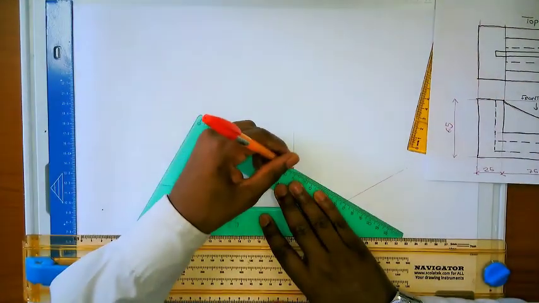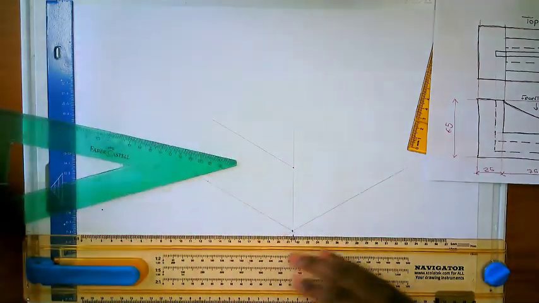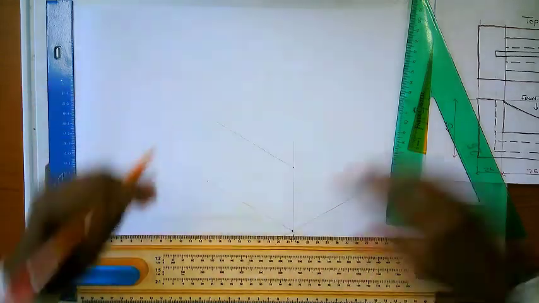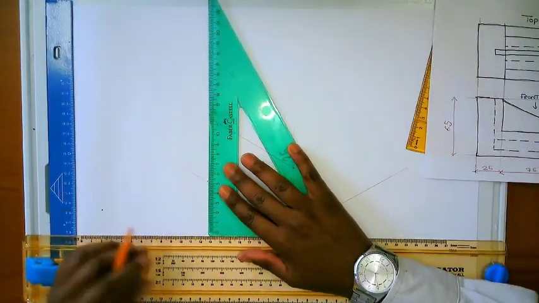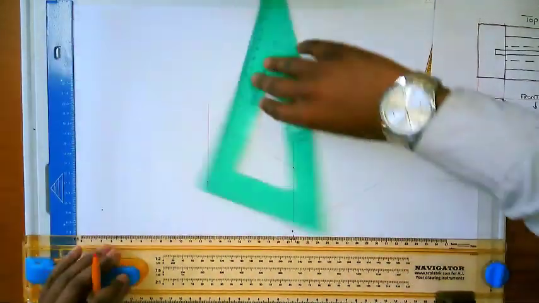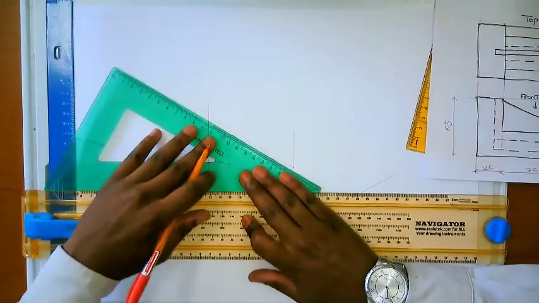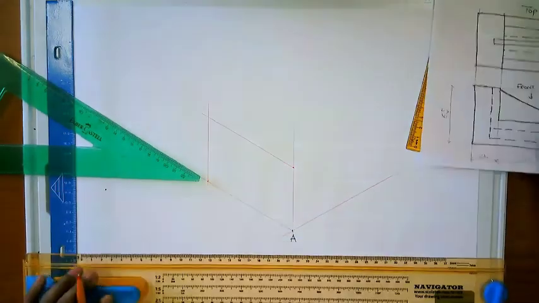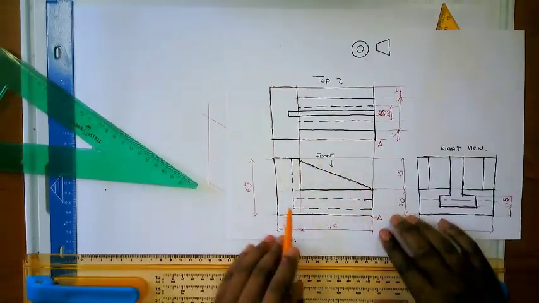I take my 30-degree set square to complete the face of the front view. That means I'm drawing a parallel line to the bottom line. And then from the edge, I draw a straight line going up. Now I have the face of my front view projected.